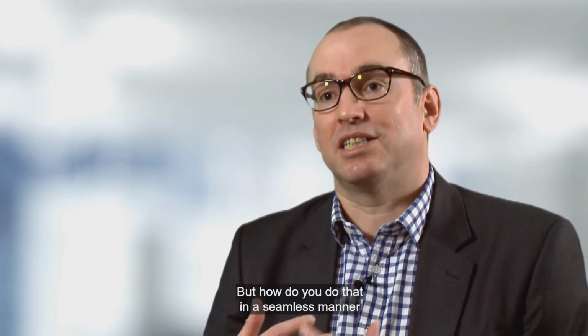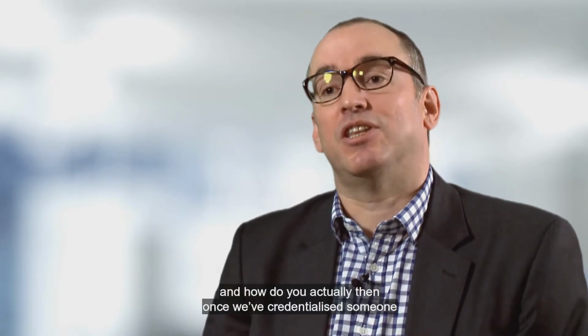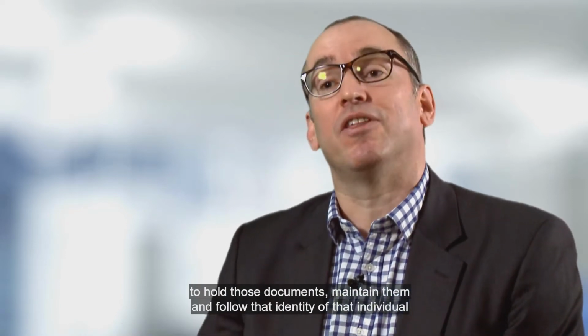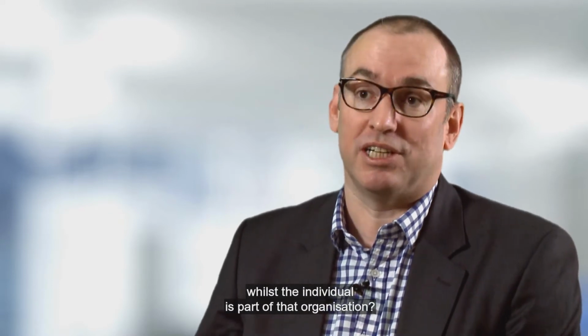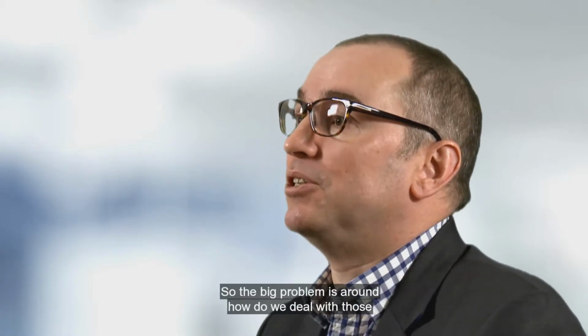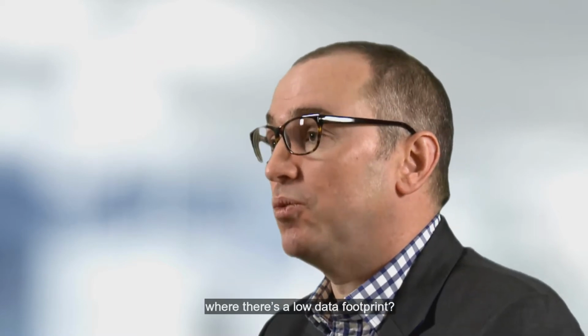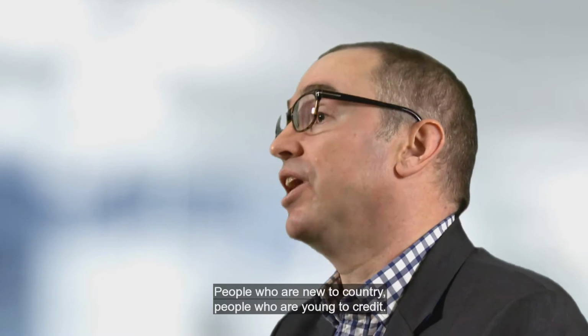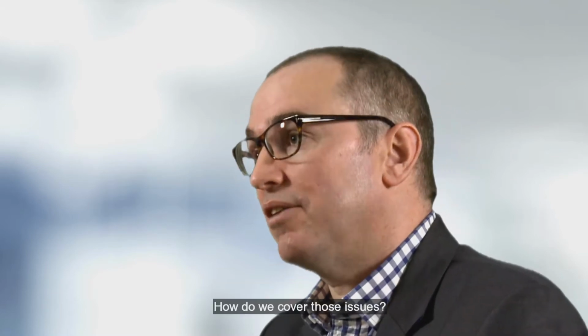But how do you do that in a seamless manner? And how do you actually then, once we've credentialised someone, hold those documents, maintain them, and follow that identity of that individual whilst the individual is part of that organisation? So the big problem is around how do we deal with those where there's a low data footprint, people who are new to country, people who are young to credit. How do we cover those issues?